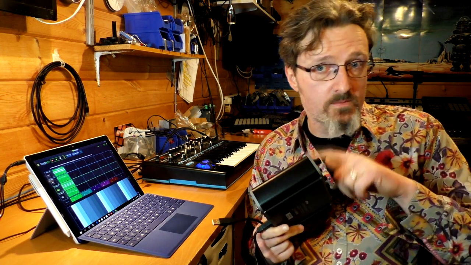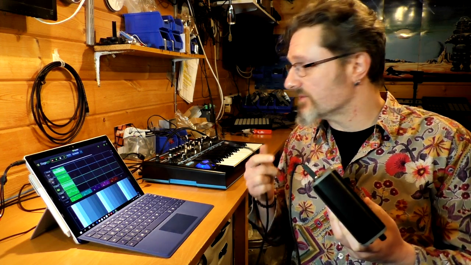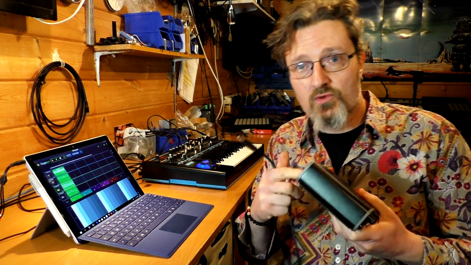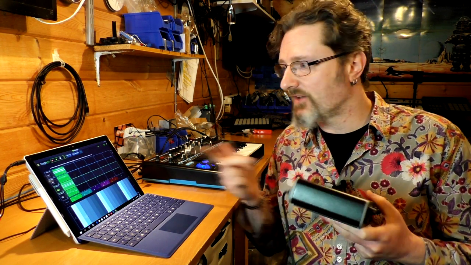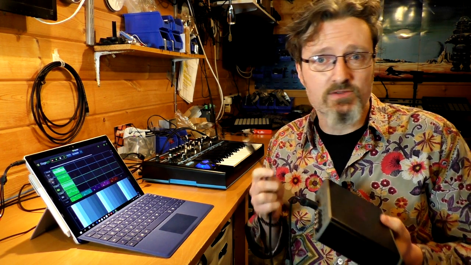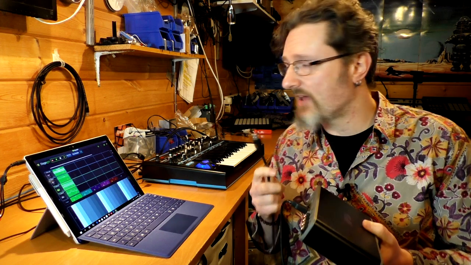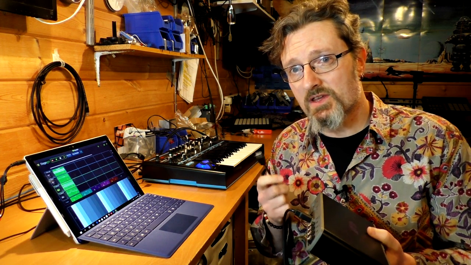Now, some audio interfaces have a MIDI socket on the back, MIDI in and out, which is awesome. Then you could plug in a MIDI keyboard through this, and this could act as the interface to the computer. This one doesn't have that, and also that would mean you would have to power that separately rather than have it bus powered over USB, which is very useful.